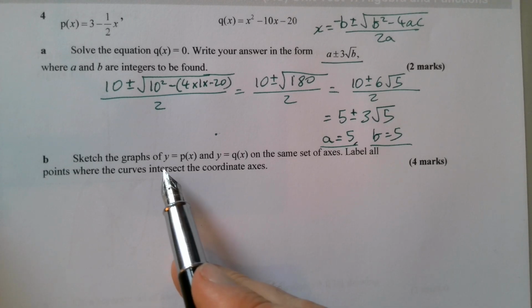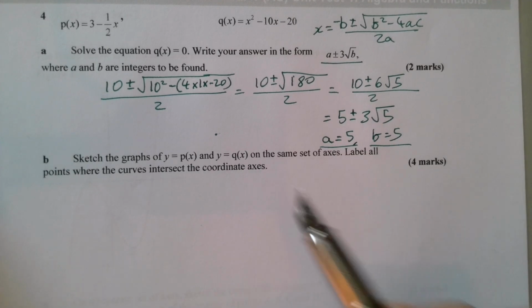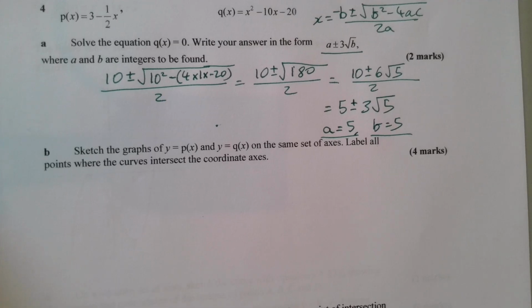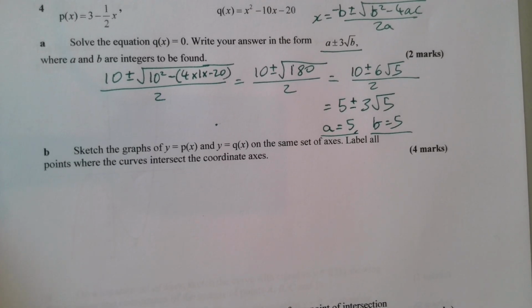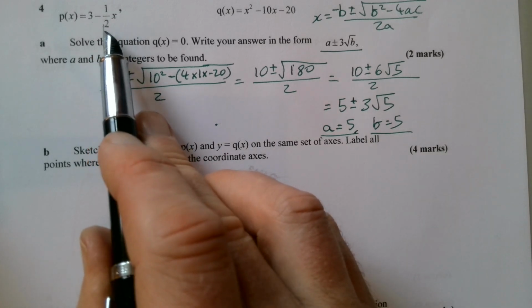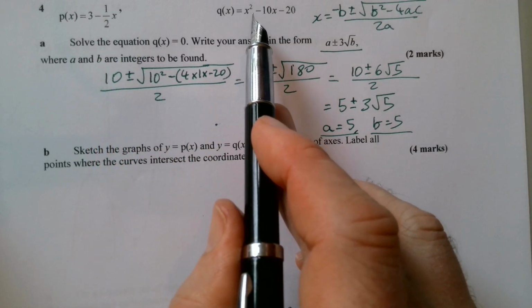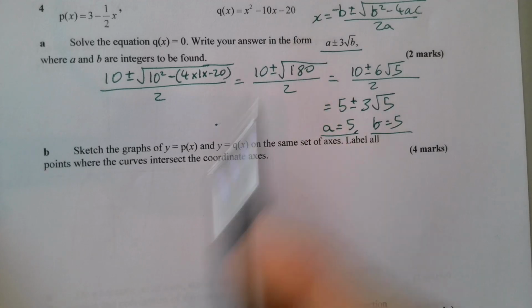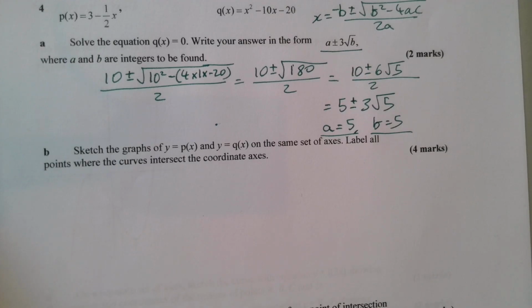Right, now, sketching the graphs of these two. I've stupidly left my calculator in a different building, so I'm going to have to do this without. But just by entering 3 minus a half x and x squared minus 10x minus 20 into your graphing function, you can get full marks from that just by making sure you then copy down what you should have going on. But if you didn't have that, where would we start?